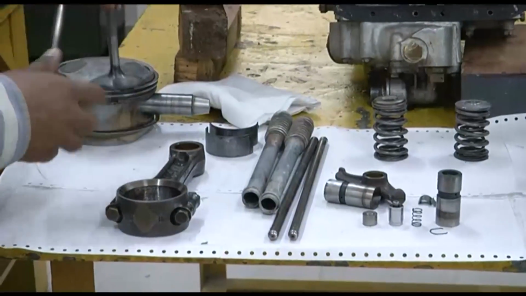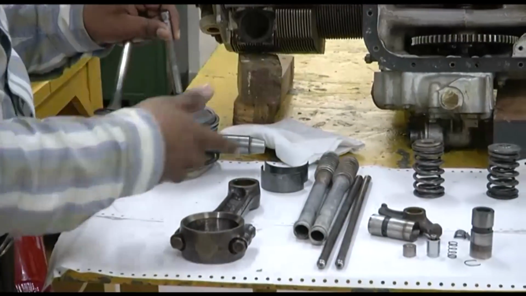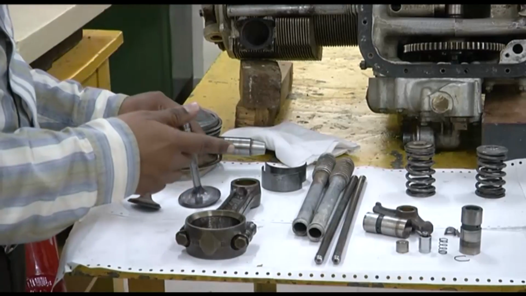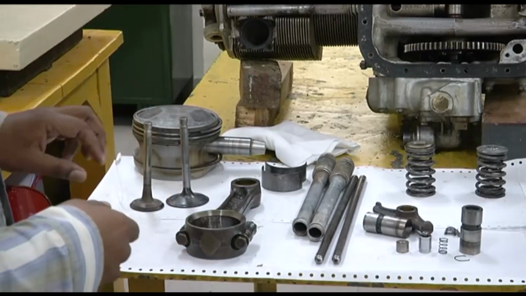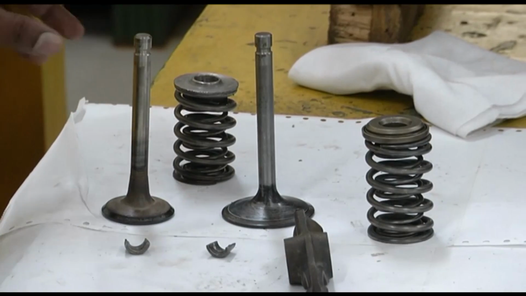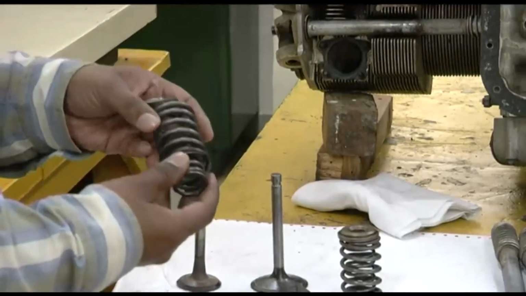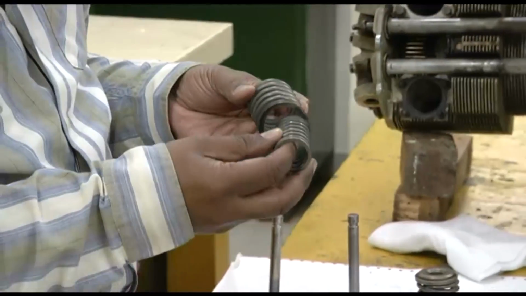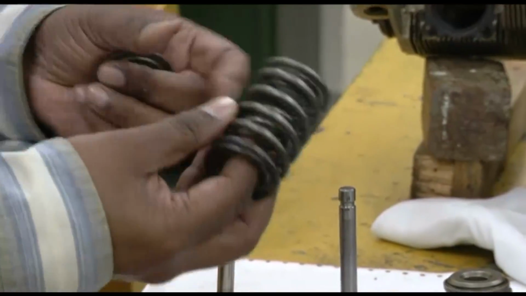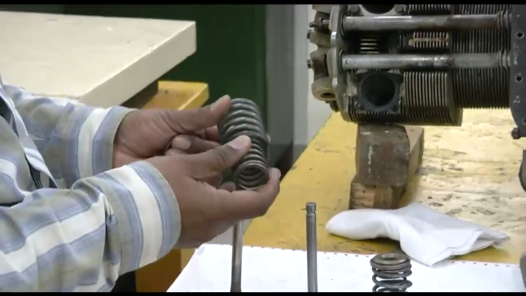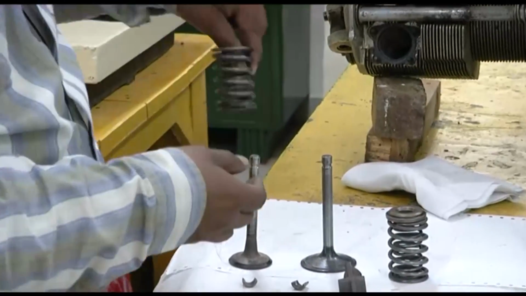We have seen how the valves are seated inside the cylinder. Then we have also seen the valve springs. These are your valve springs. We have read that two springs, one inside the other, are mounted. You can see the two springs over the valve stem.